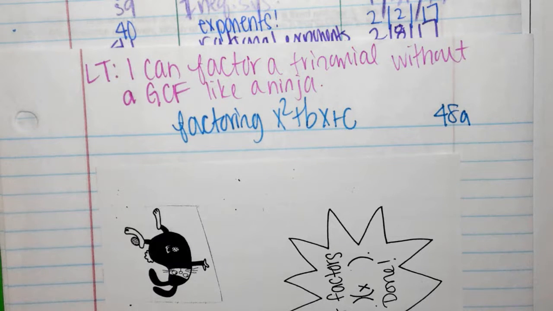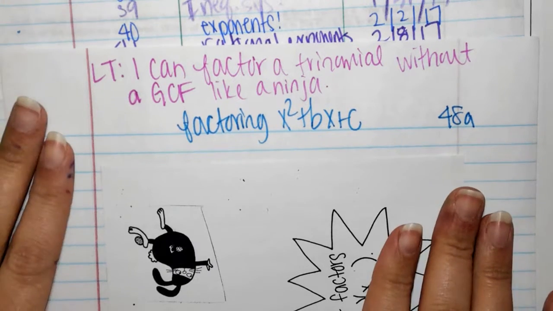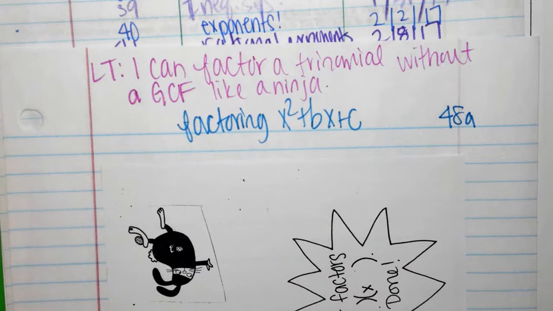That means that they have to have something in common. And when we look at our variables, we take the lowest exponent. So they at least have to have one variable in common in a number.